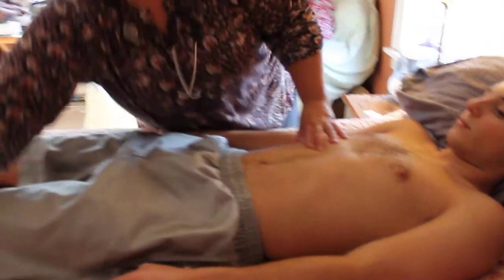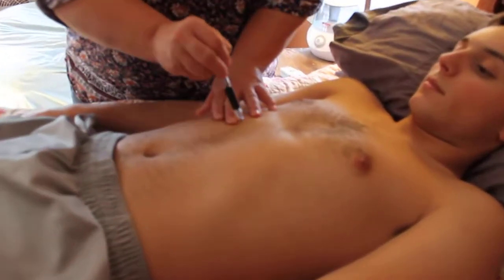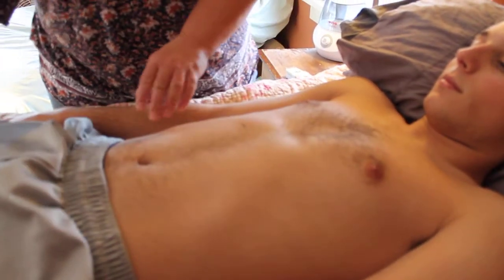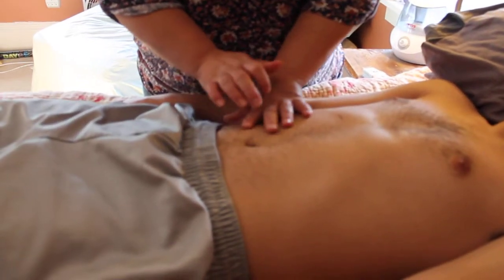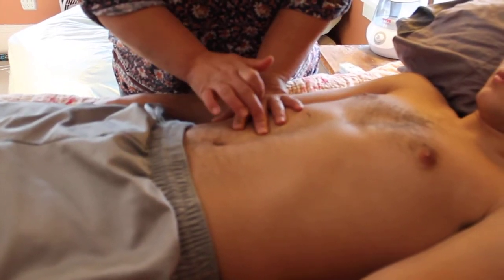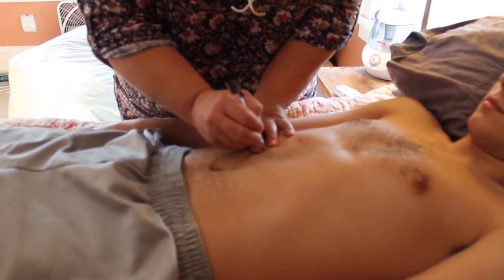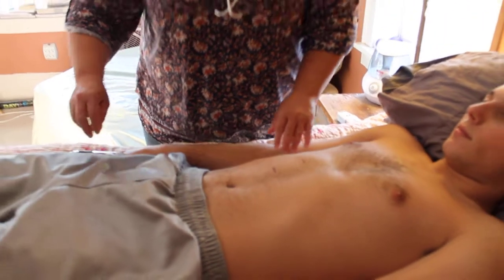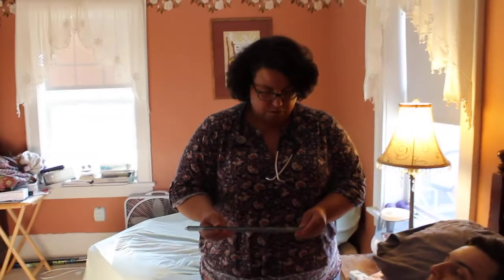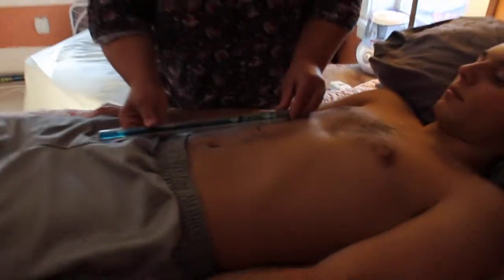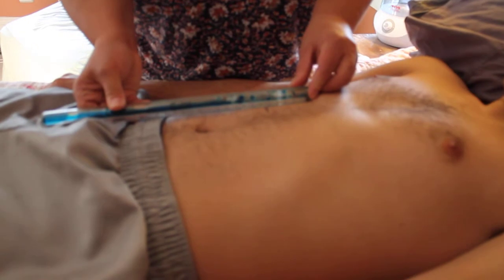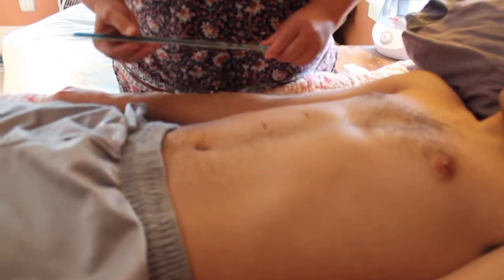And I will mark it with my pen, and then I will start at the area of the umbilicus and move up, and I can feel the change as I percuss. General rule of thumb, it should be under 7 centimeters, and it is about 5.5 for the liver span.